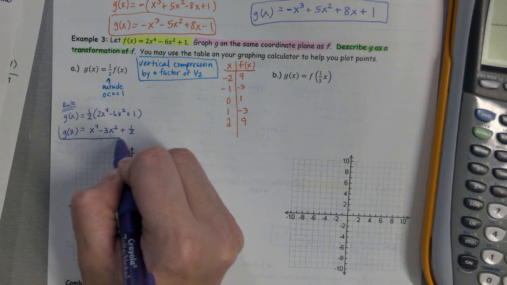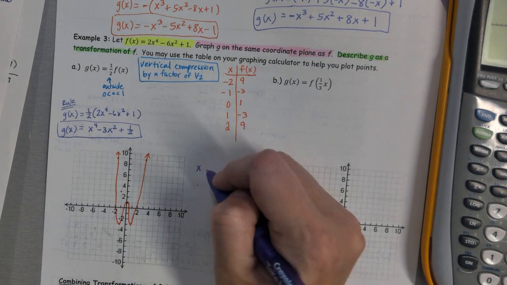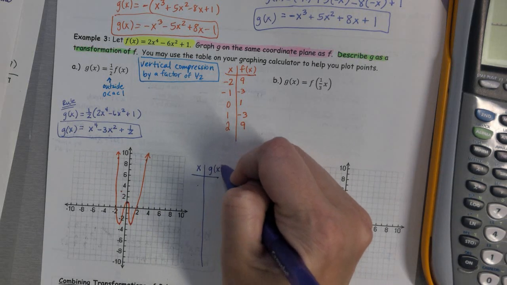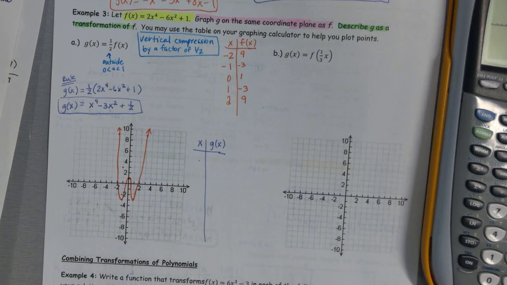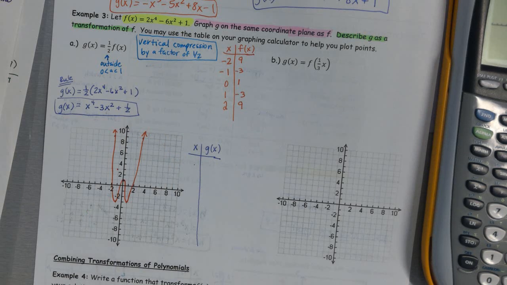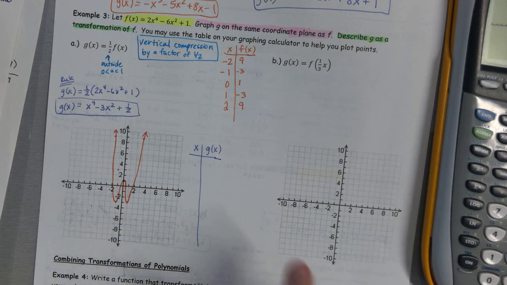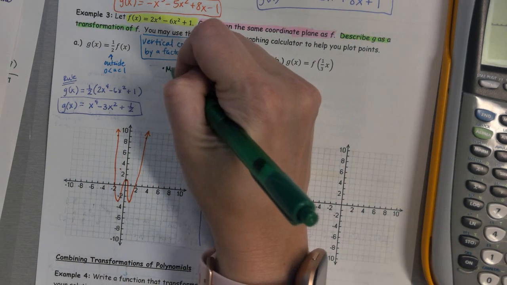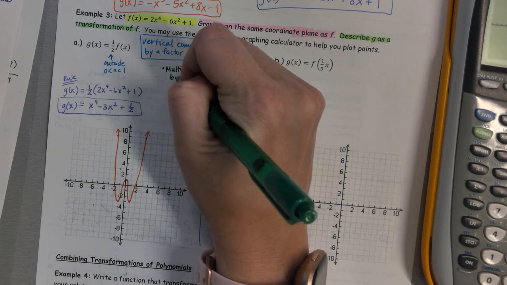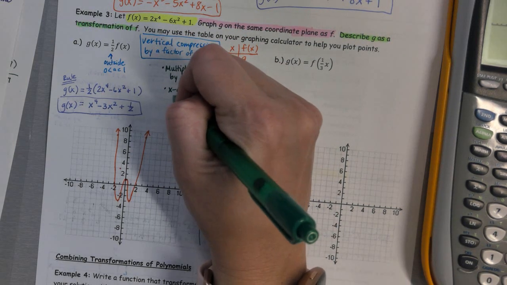So you can decide how you want to plot g of x. If you want to plug that into your calculator and use the table, you are welcome to, but there's a quicker way. So remember that if it's a vertical compression, does that affect the x-axis or the y-axis? The y. And so what you could do is you could just multiply all the y-coordinates by 1/2, and all of the x-coordinates are the same.